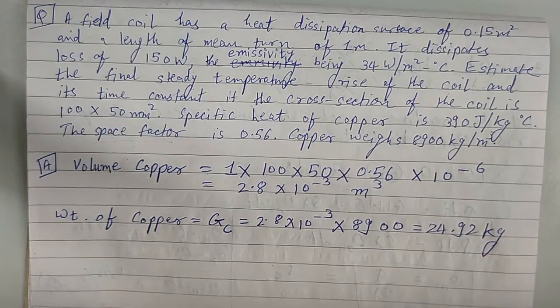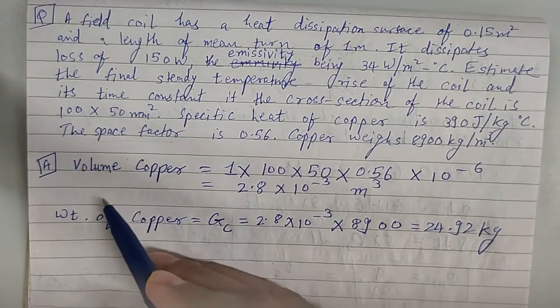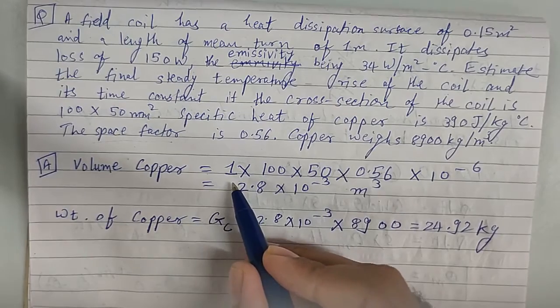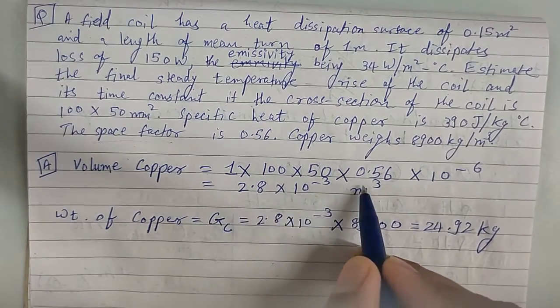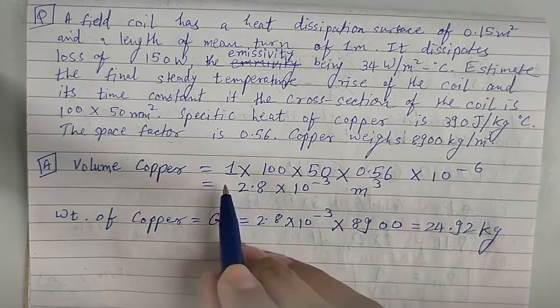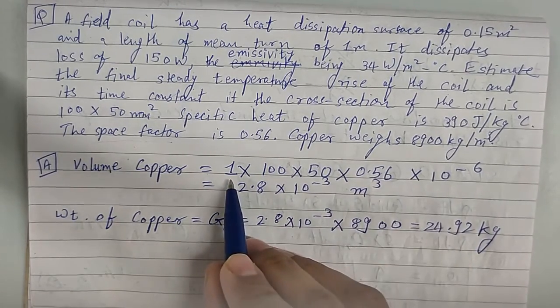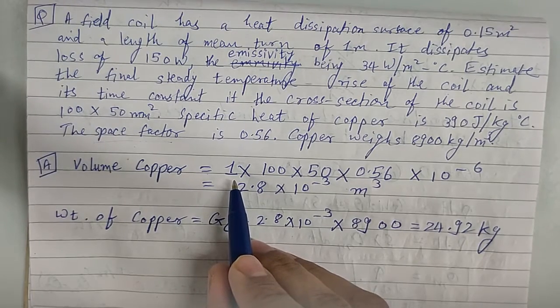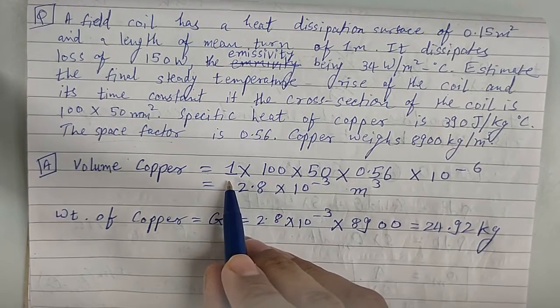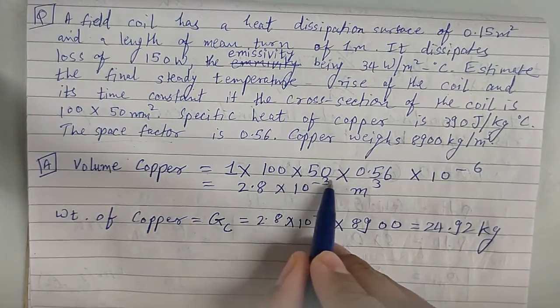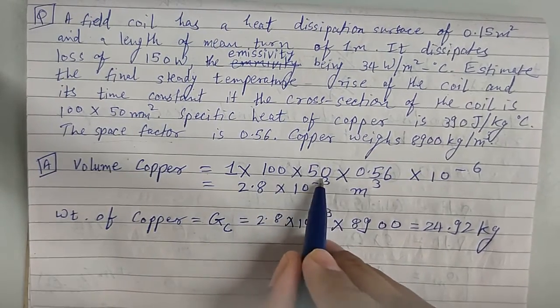Now let us move to the answer to this particular numerical. First let us calculate the volume of copper. The volume of copper, as you can see here, is 1 into 100 into 50 into 0.56 into 10 raised to minus 6. Let us see how we got this. The 1 is the length of the mean turn, given in meters, so it remains as it is, multiplied by the cross section area of the conductor, that is 100 into 50.